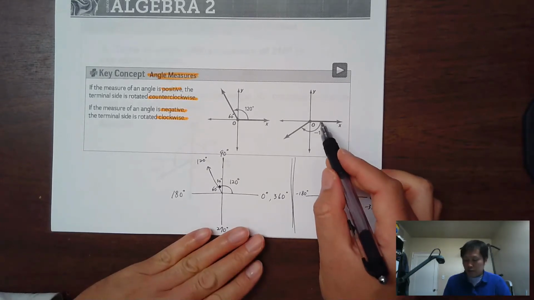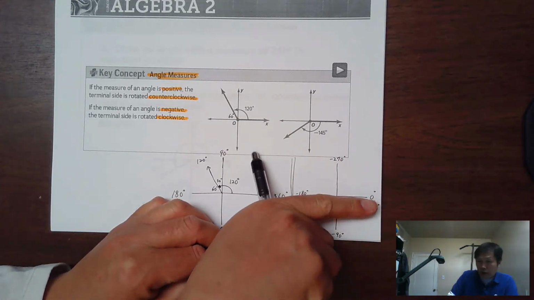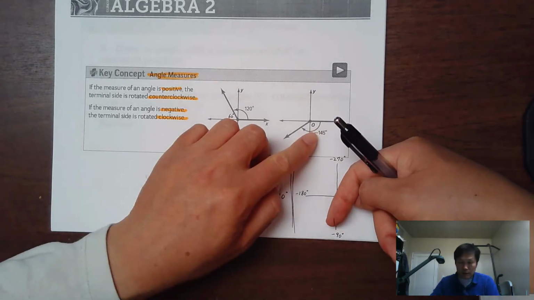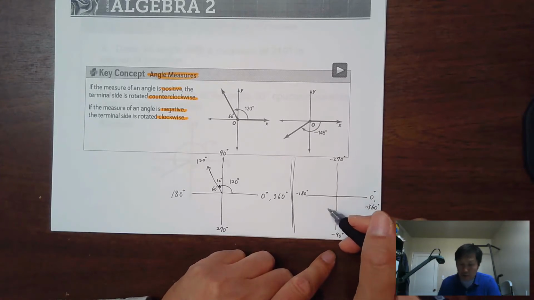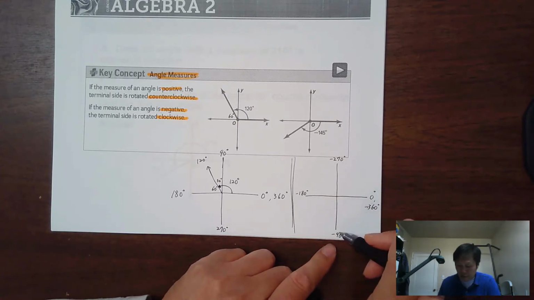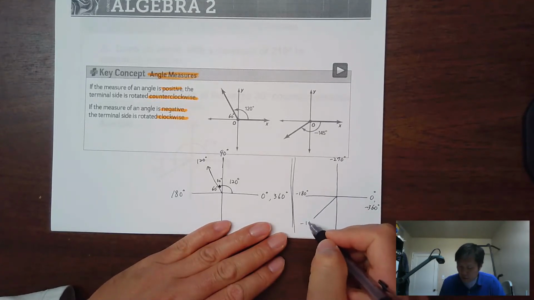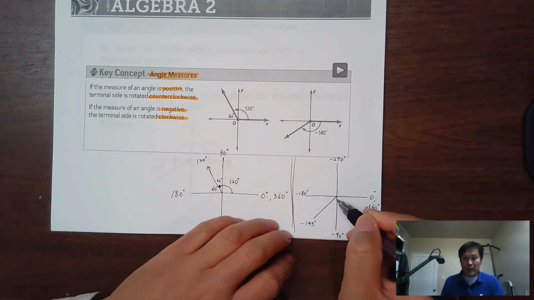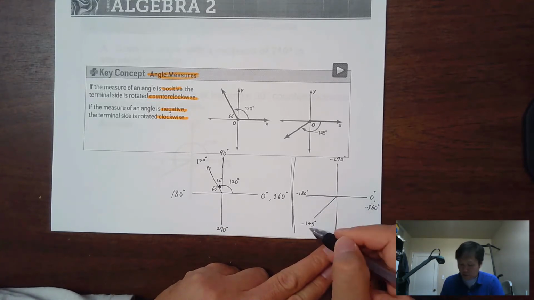So if we ask you to plot minus 145 degrees, starting from here, you will go clockwise, minus 90 degrees here. Minus 145 will go further, passing minus 90, so it will be somewhere over here, because it's not quite minus 180 degrees. So the question is, how far do we pass minus 90 degrees to reach minus 145 degrees?